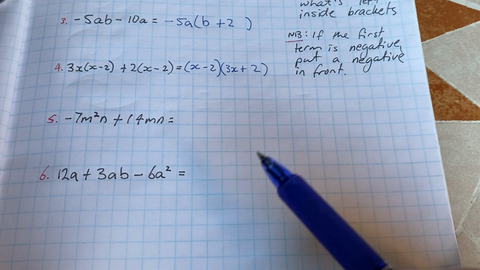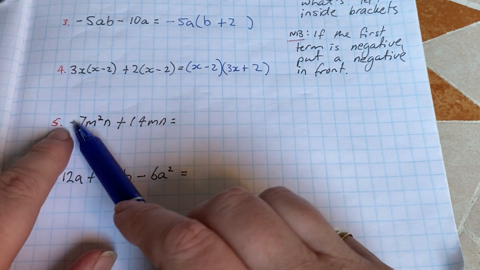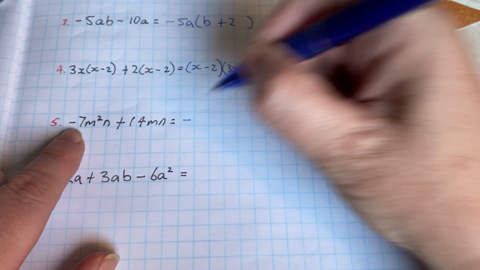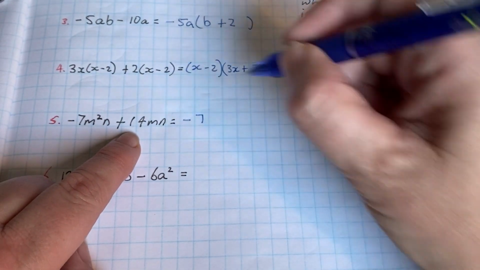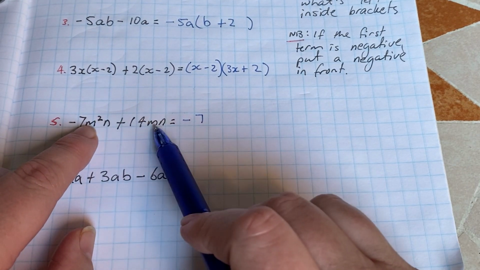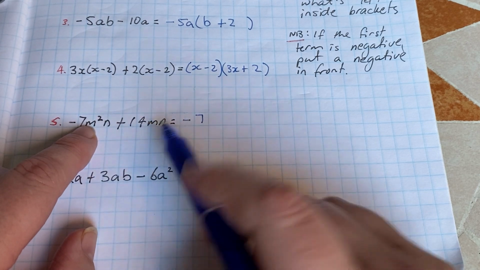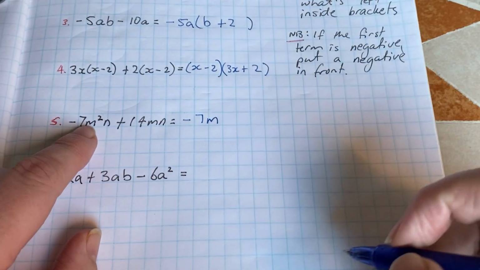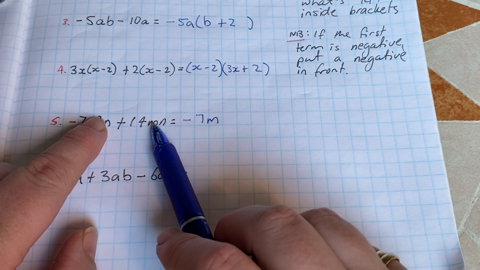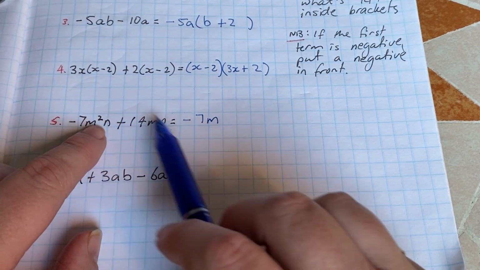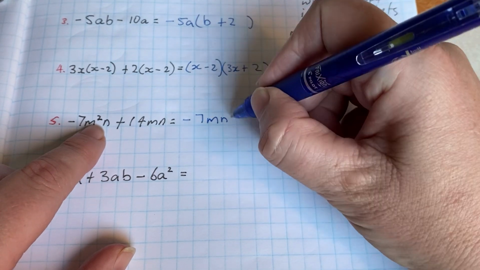Okay, let's look at this one, just a couple more examples. So remember, if the first one is negative, we put a negative. 7 and 14, the highest common factor there is 7. We've got an m squared here and we've got an m there. They've both got at least one m in them. So I'll put an m out the front. I can't put an m squared out the front because this doesn't have an m squared, it's only got an m. They've both got an n, so I'll put that out the front as well.